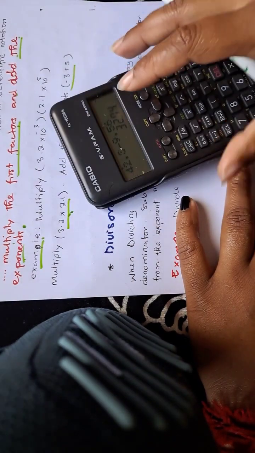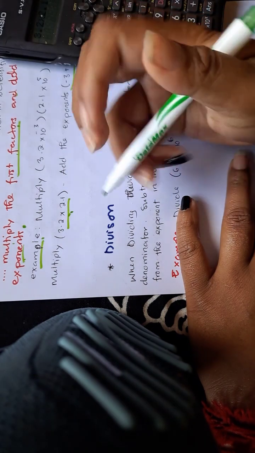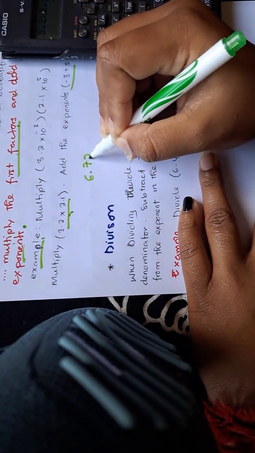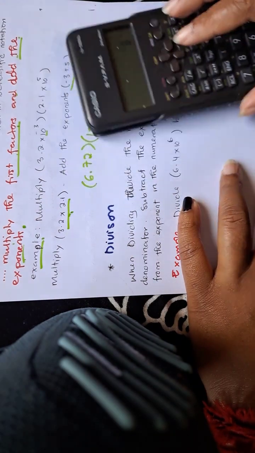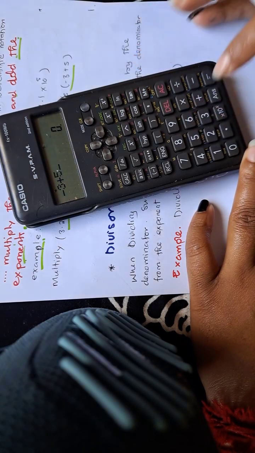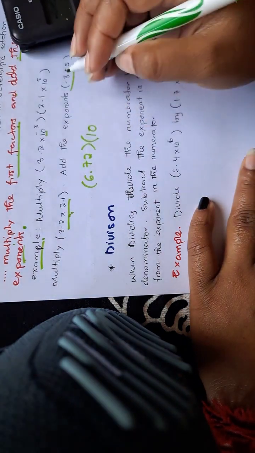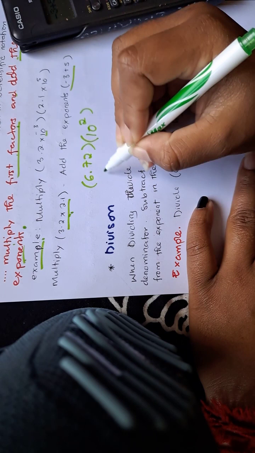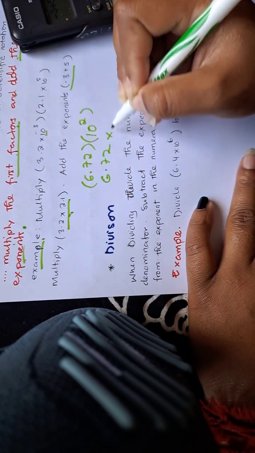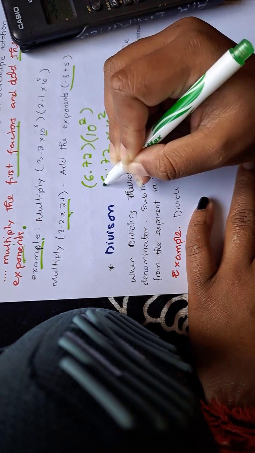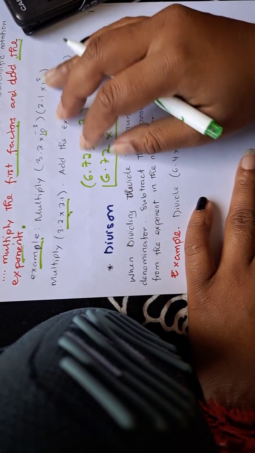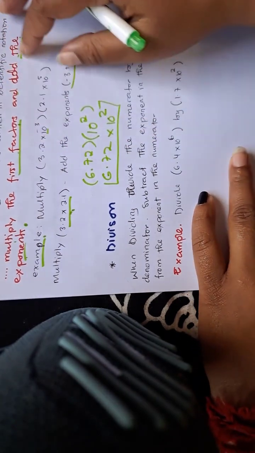So when we do that, we have 6.72. We add the exponents, negative 3 plus 5. We have 2, so our new exponent is 2. Now our answer is 6.72 times 10 to the power of 2. That's basically how we do multiplication of scientific notation.